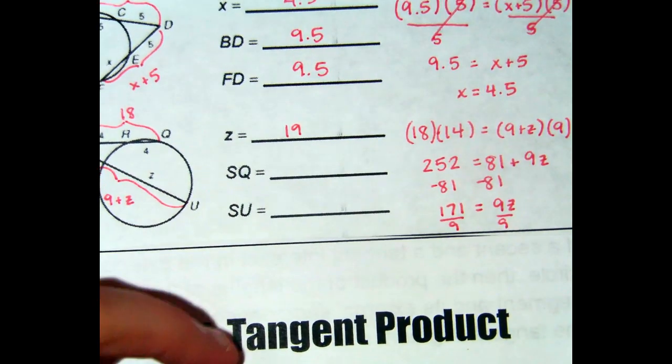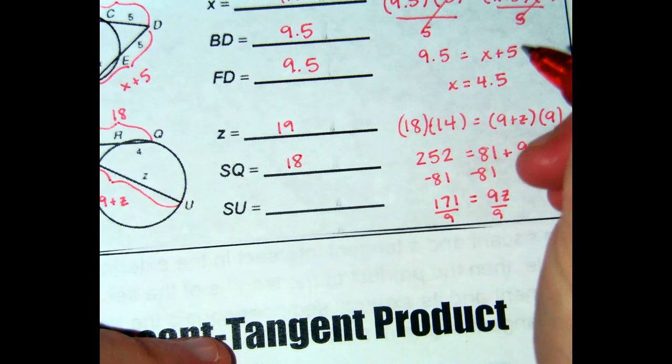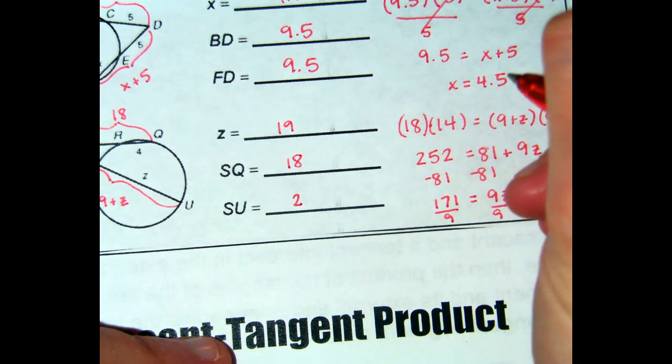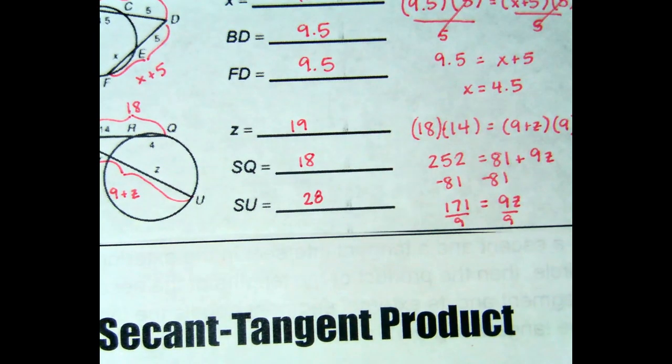Alright, how about SQ? We already found it, actually. 18. How about SU? Okay, 28. Alright, last we're going to talk about the secant tangent product theorem.